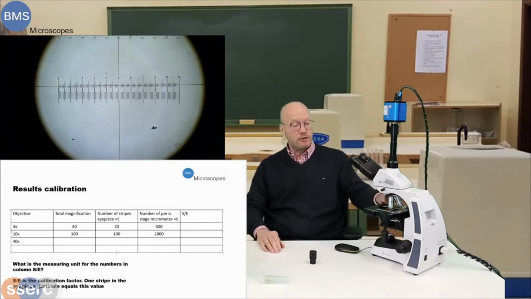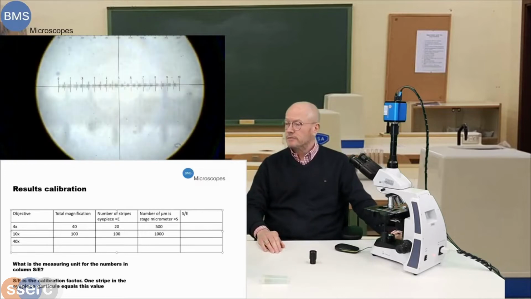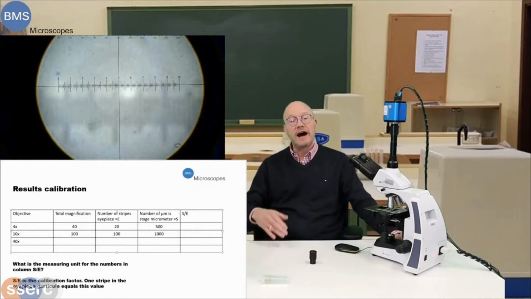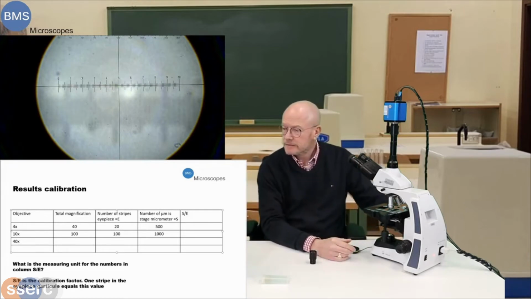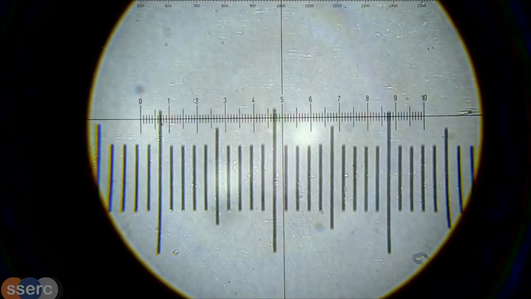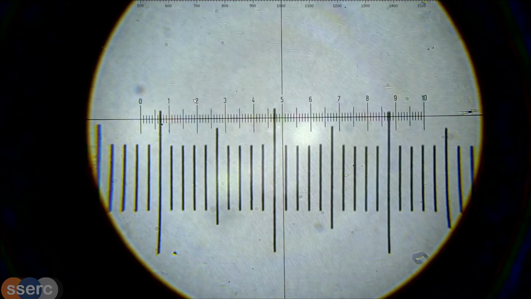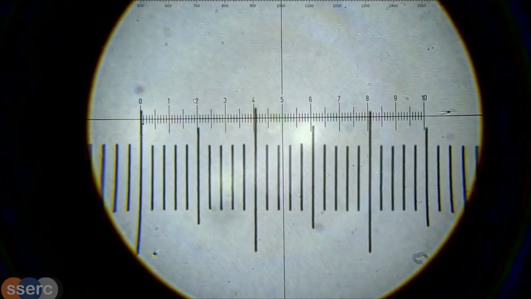Now we go to the 40 times. I have to turn up the light a little bit. The higher you go in magnification in microscopy, the more critical the light becomes. So higher magnification also requires a bit more illumination. Let's find the stage micrometer here. Here it is in focus. Make sure it is in line with the ruler in the eyepiece.